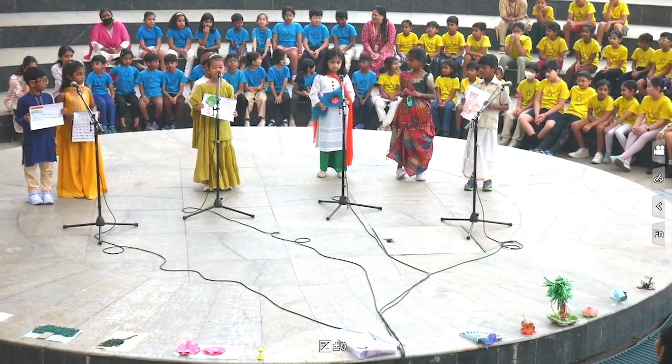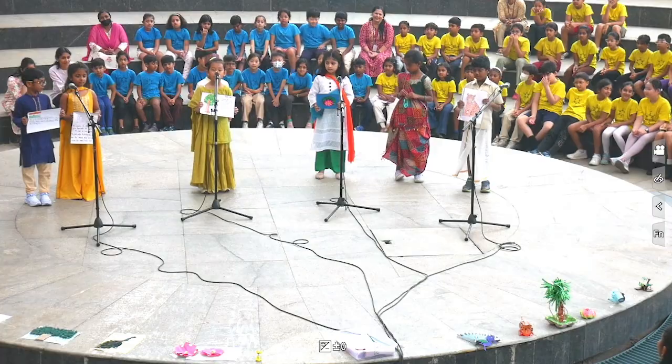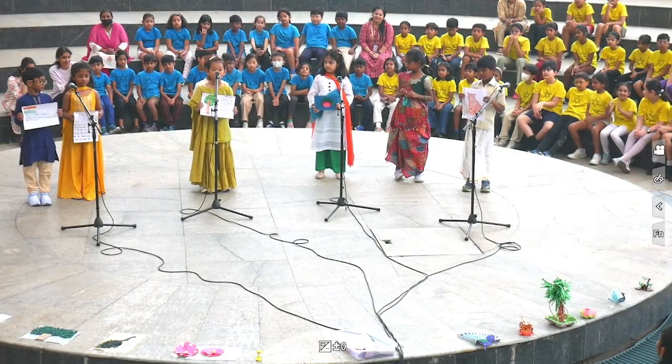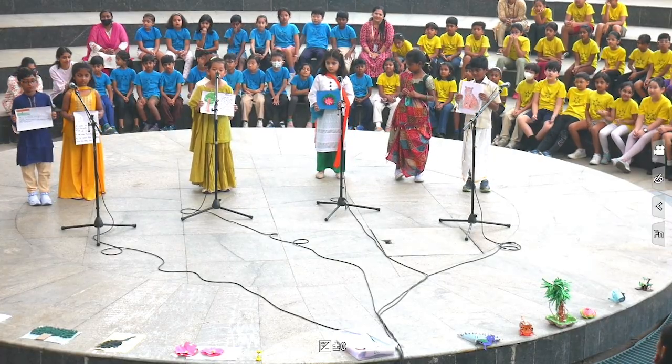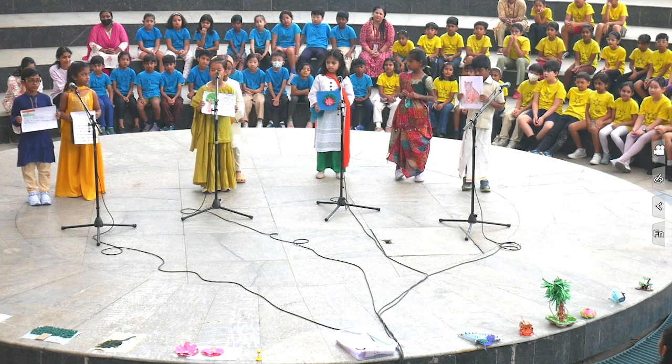The national tree is the banyan tree. The banyan tree lives for many years. It shows strength and shelter. I made the banyan tree model by fingerprint painting.